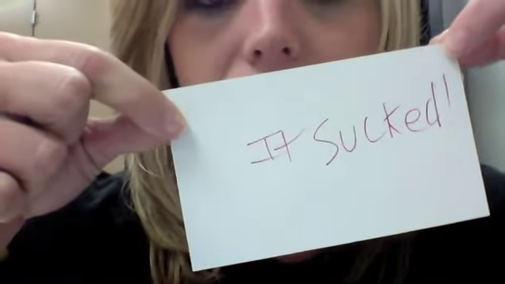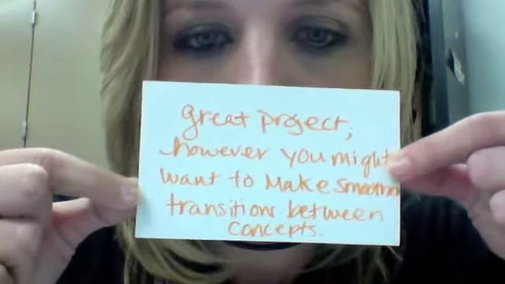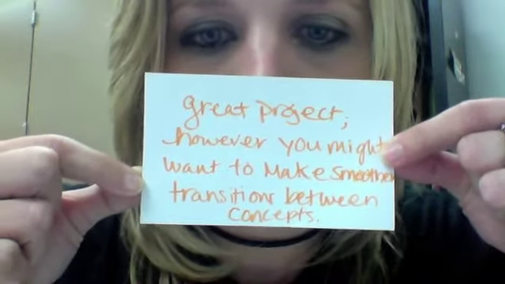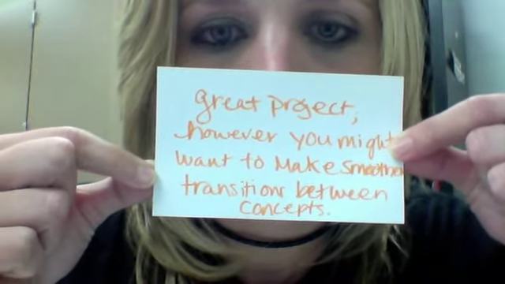You'll also give cool feedback. This is a bad example of giving a group cool feedback. It sucked. A good example of cool feedback would be saying something like this. Great project. However, you might want to make smoother transitions between concepts. That's great cool feedback.